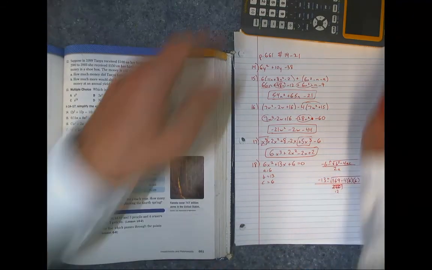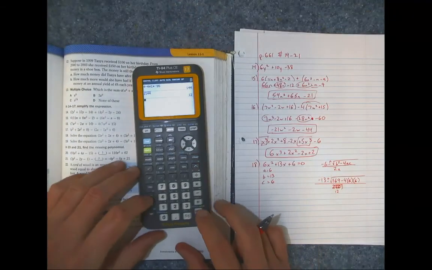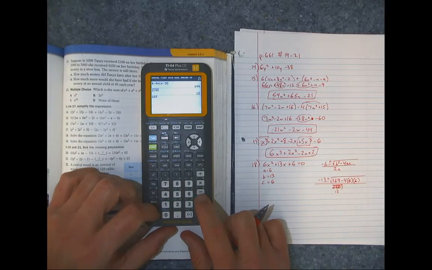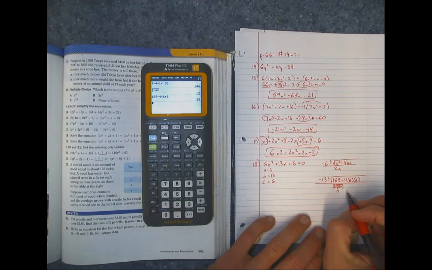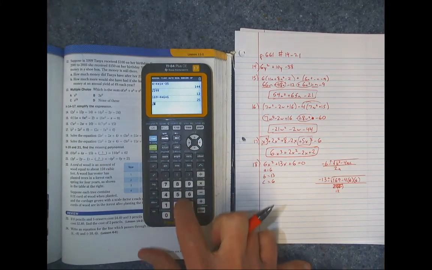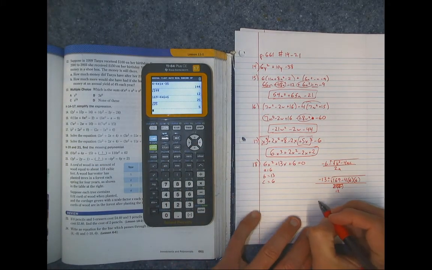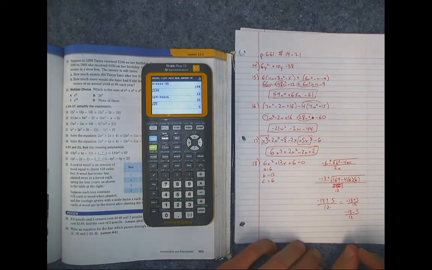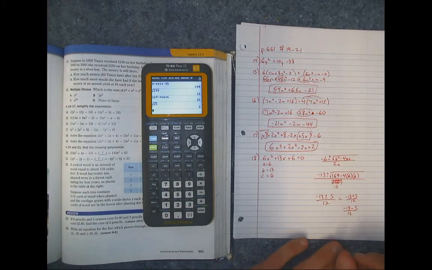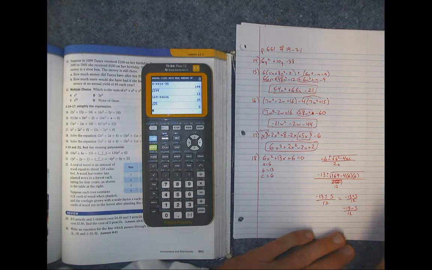Let's go ahead and figure out that whole top part. So 169 minus 4 times 6 times 6 is 25. Okay, and the square root of 25 is 5. So I'm going to have negative 13 plus or minus 5 over 12. Negative 13 plus 5 over 12. Negative 13 minus 5 over 12. If you check the answer key, you see they leave them as fractions. So that's telling me if I divide, I'm going to get some decimals that I don't want.